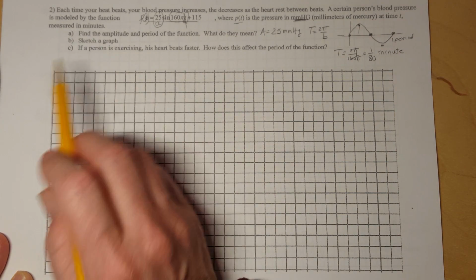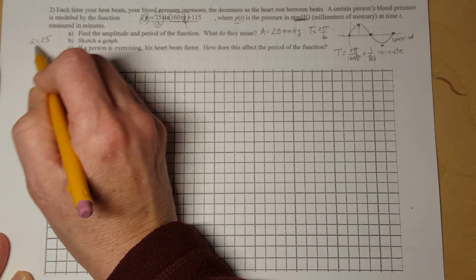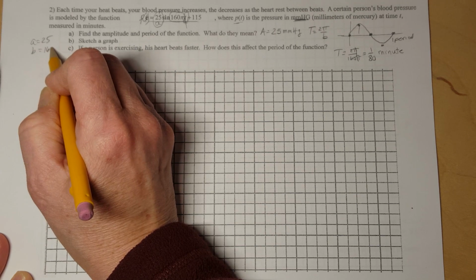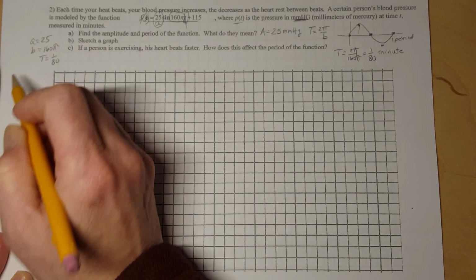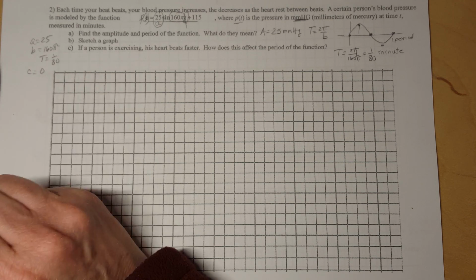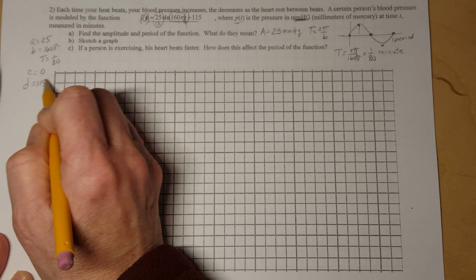Sketch the graph. Okay, so in order to sketch the graph, we need to know A, which is 25, B, which is 160 pi, which allows us to calculate period as 1 over 80, C, which is 0, so there's no phase shift on this sine wave, and D, which is 115.